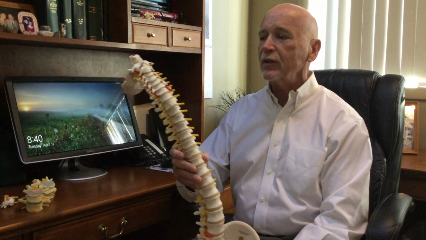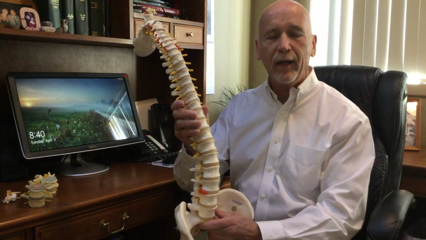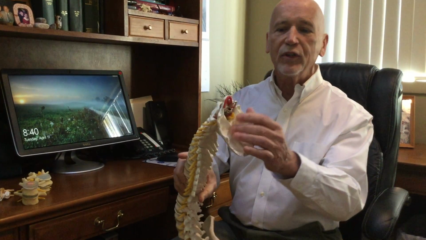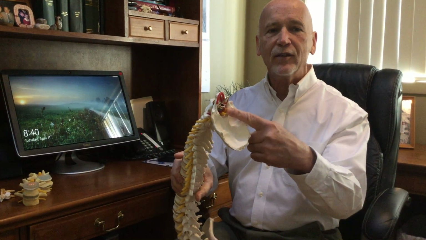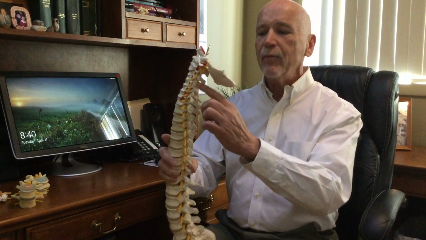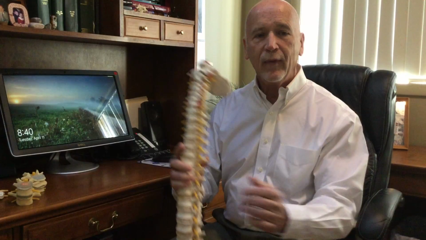What we have is a series of 24 freely movable vertebrae in the spine, hopefully freely movable. We have the spinal cord, which enters at the level of the base of the skull, where the brainstem and the spinal cord meet. They come down through the spine, and spinal nerves exit off of the spine to innervate every single cell, tissue, and organ in your body.